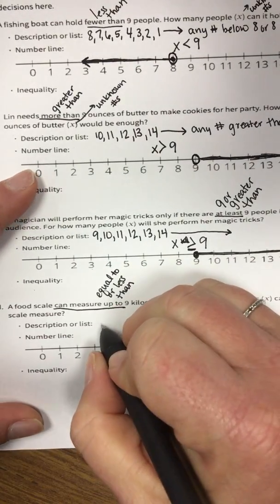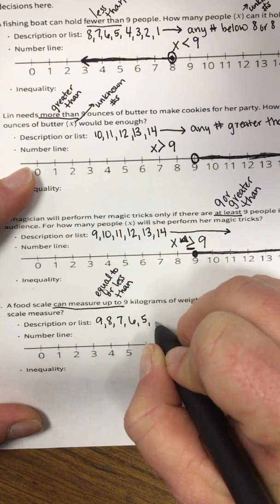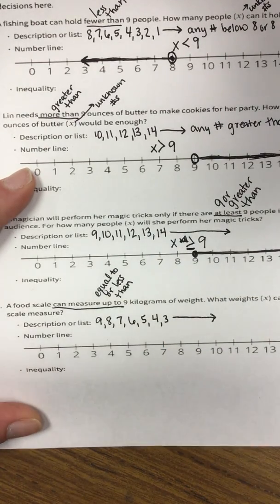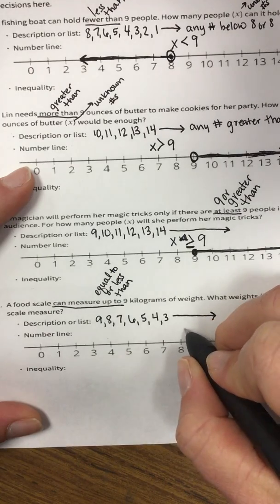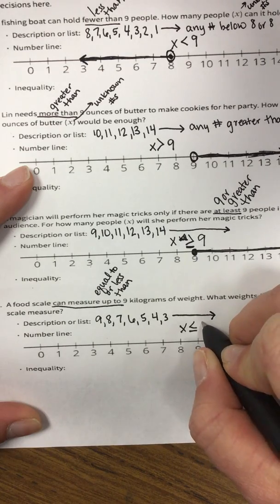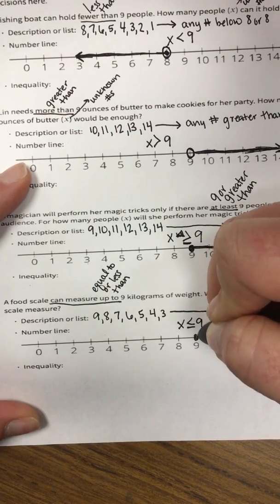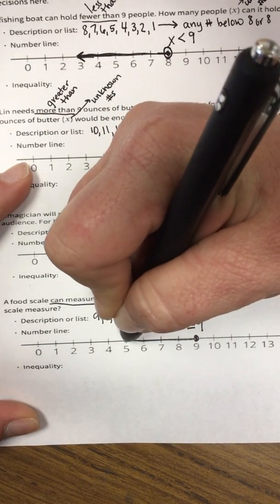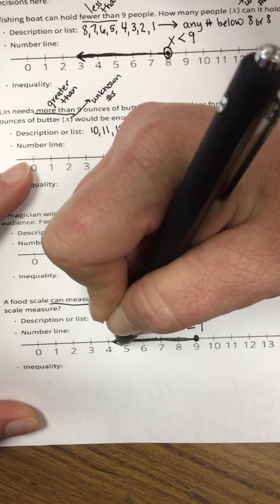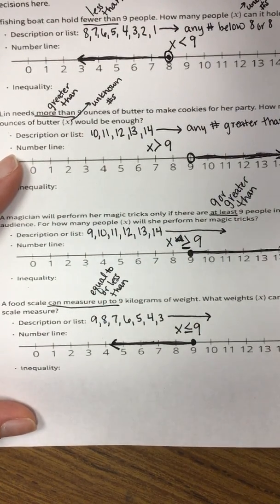So our numbers, or the list, is going to be 9, 8, 7, 6, 5, 4, 3, and any number below that. And our inequality is going to look like X is less than or equal to 9. Remember, we're going to use a closed circle, and our arrow is going to go this way. Okay, so that is writing inequalities and graphing inequalities.